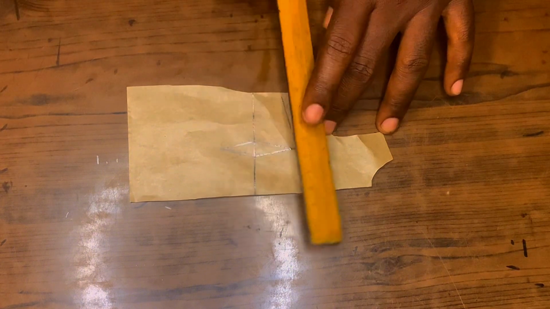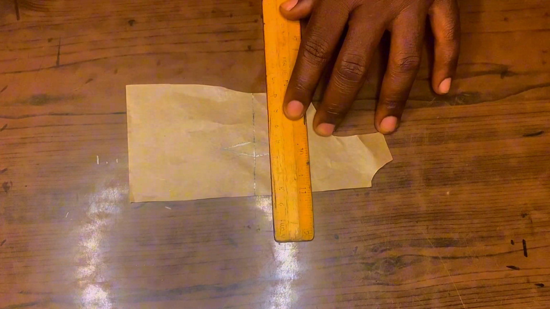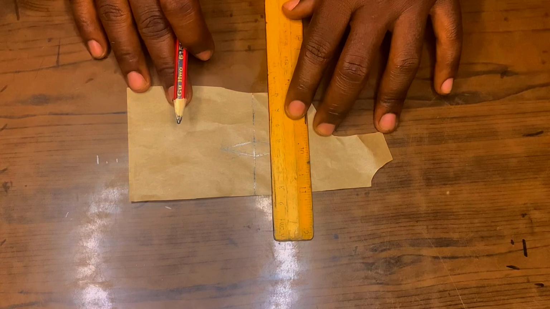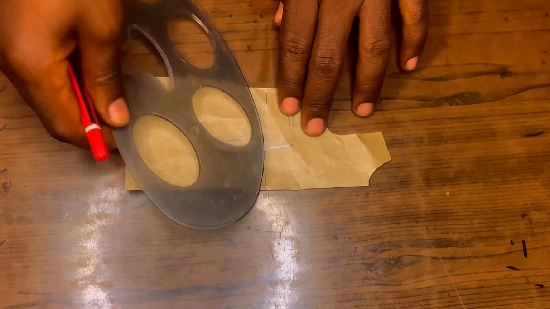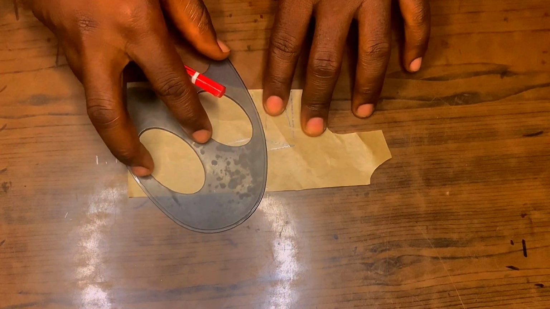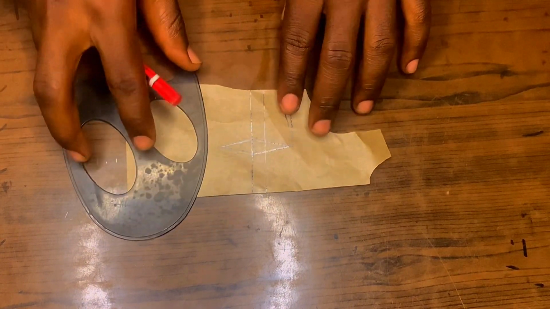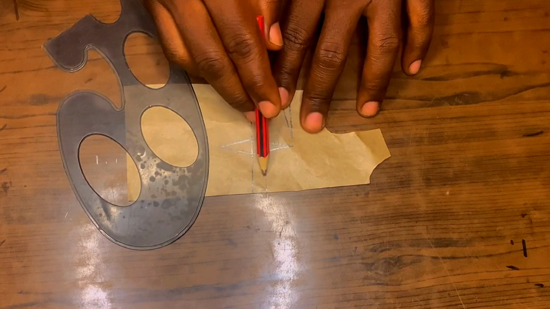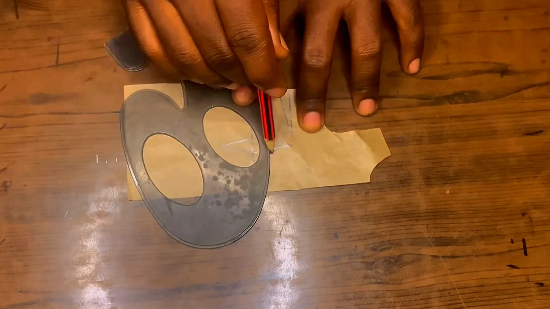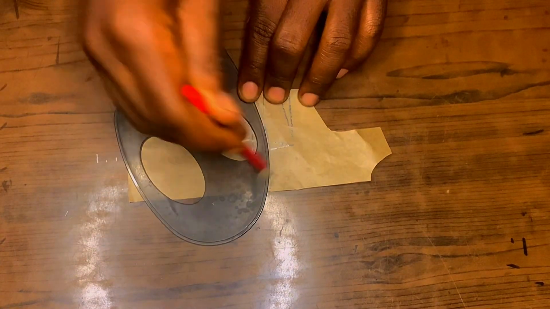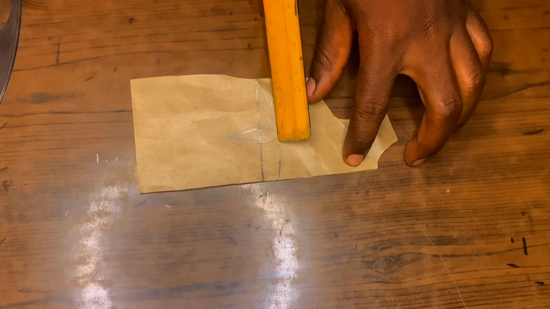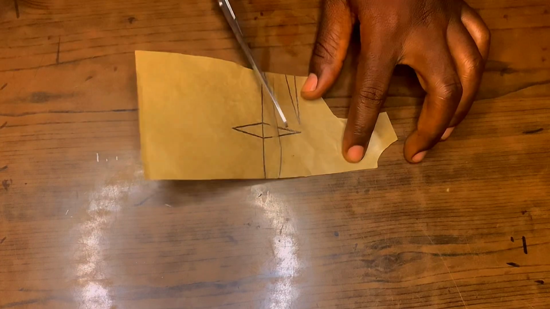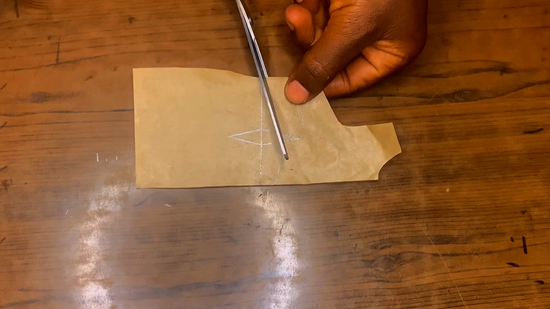This is our natural waistline, so we'll draw a line 2 to 3 inches above the waistline. Using our curve, we'll then go ahead and create a curve at this point, like so. The curve is going to be slightly above this new line we have drawn. So this line here becomes our new waistline. And so using our scissors, we'll slash it like so.